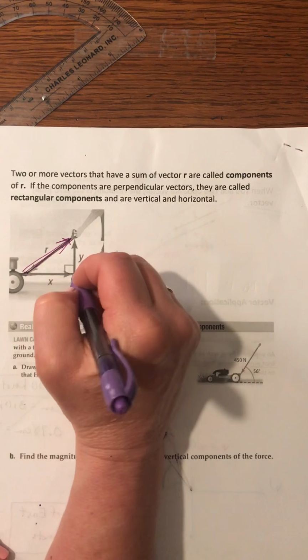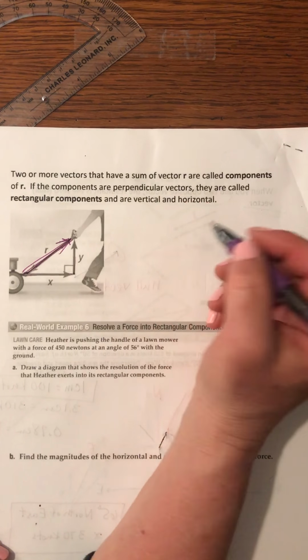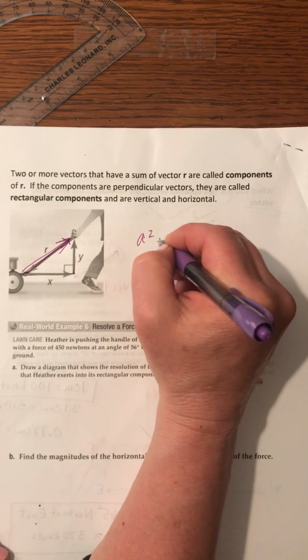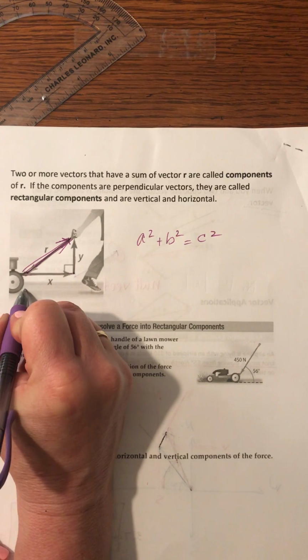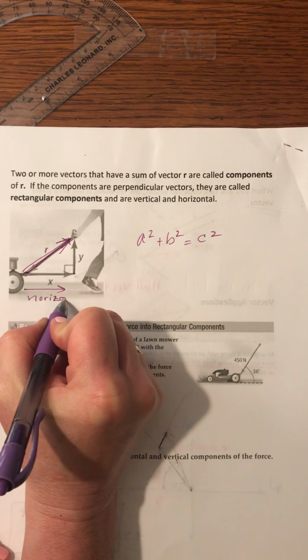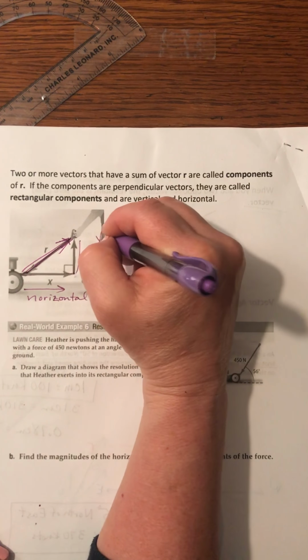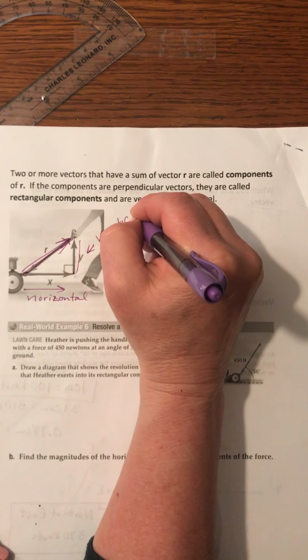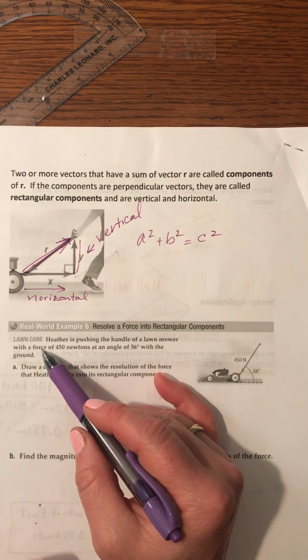This is my x-axis, this is my y-axis, so you can see we have a right angle, in which case we could use the Pythagorean theorem, which is a squared plus b squared equals c squared. So this is my horizontal component, and this is my vertical component. So we'll see how it is affected right here.